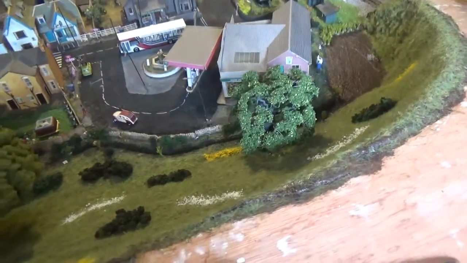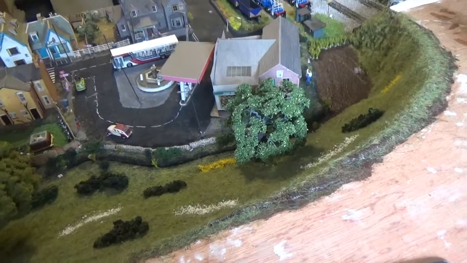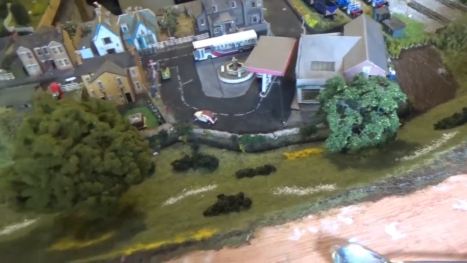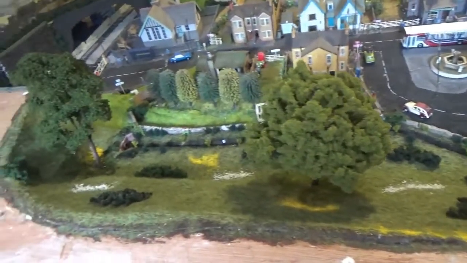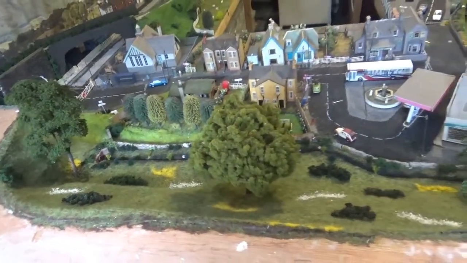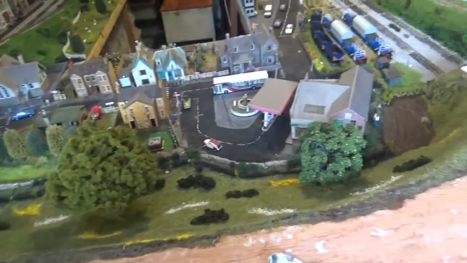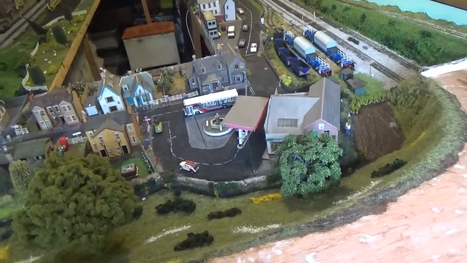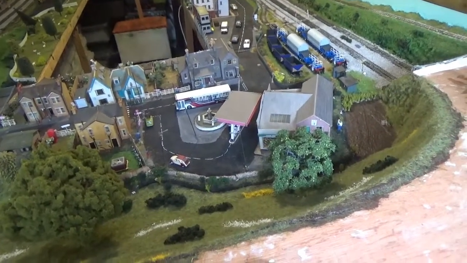Now again, like with the yellow flowers, I haven't added them here and there and everywhere. I've just added them in a few areas. And that really has brought this scene to life, and I'm just so happy with the result. And it means that the stuff I've got left can go elsewhere in the layout.